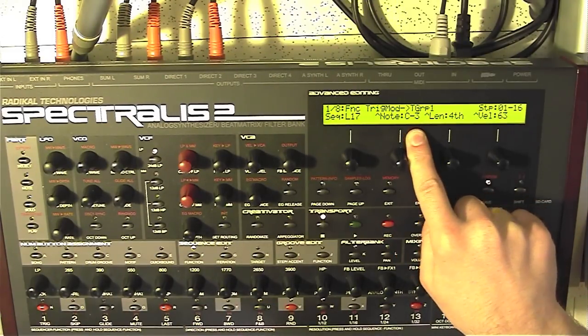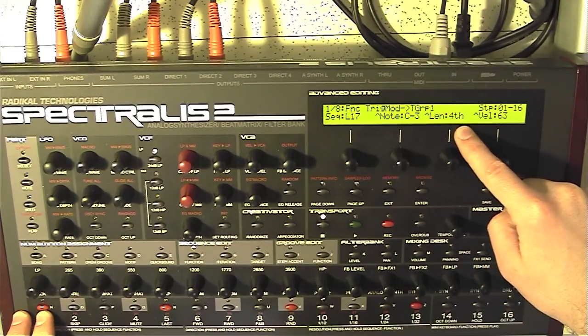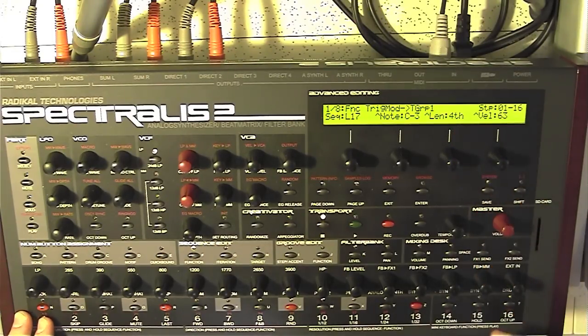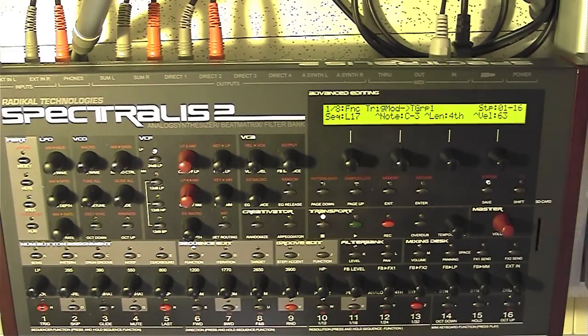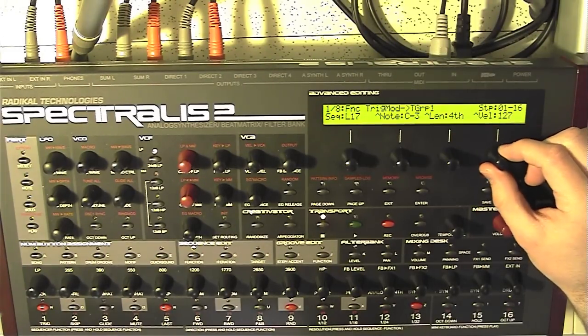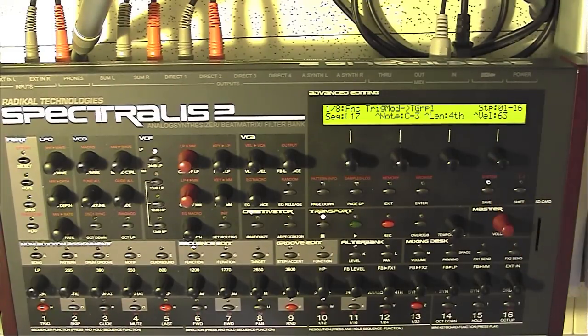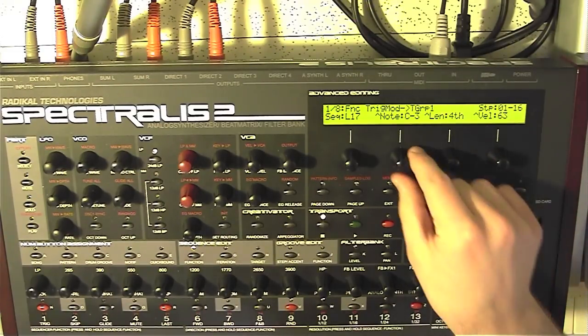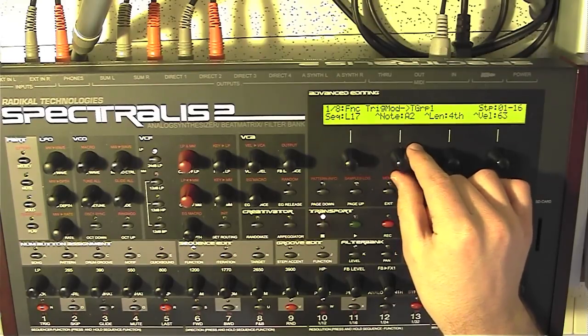That would be the bass note. The length of that would be a fourth of a step, and then the velocity would be 63. Now we can change that to be 127, 63, or whatever. We'll stick with 63.